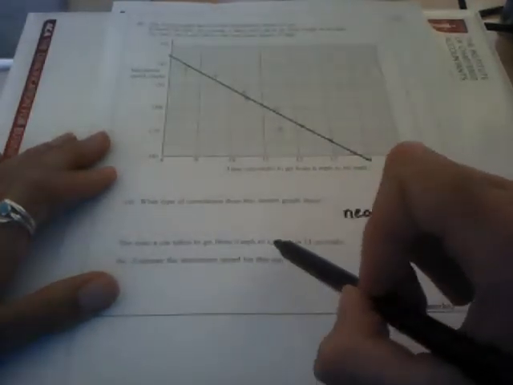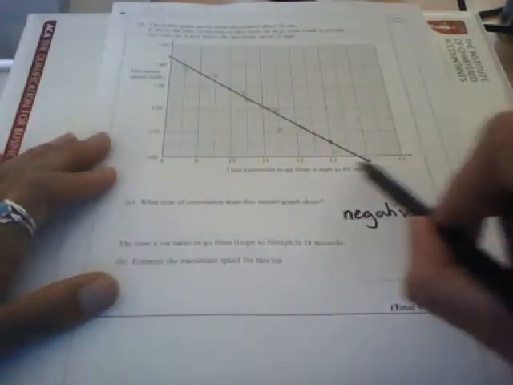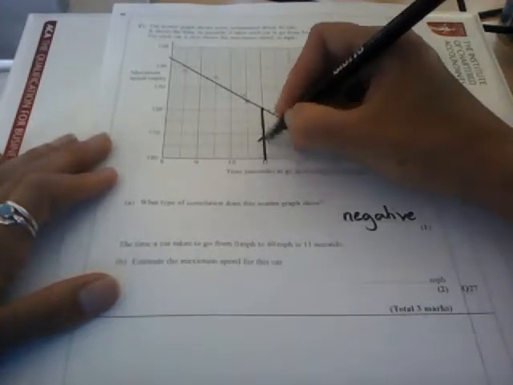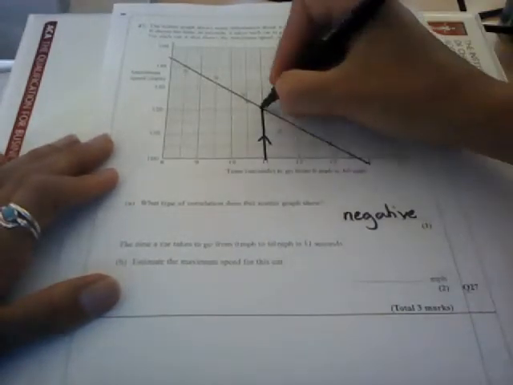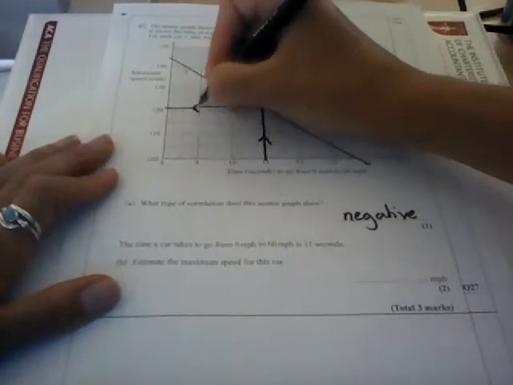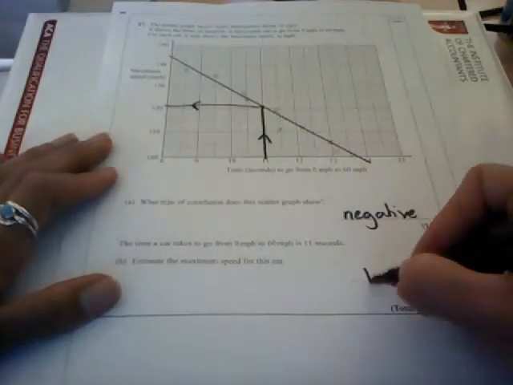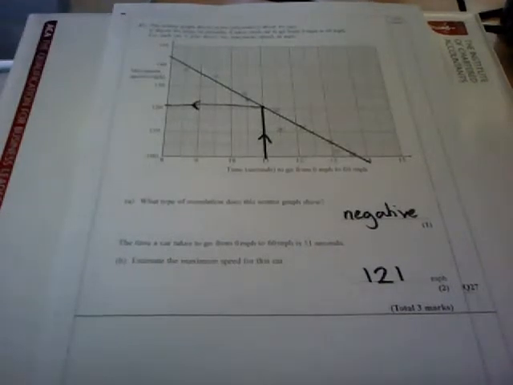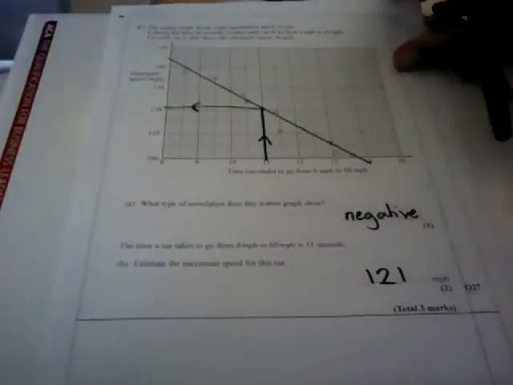And I need to look for a car that takes 11 seconds. So the time it takes on this one is 11 seconds. So I need to look at 11, go up to my line and then go across and read off from this one the number 121 maximum speed. Anything between 120 and 125 is a correct answer.